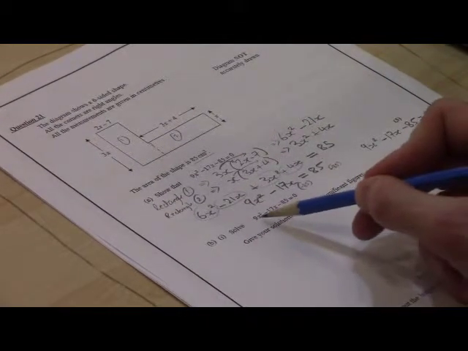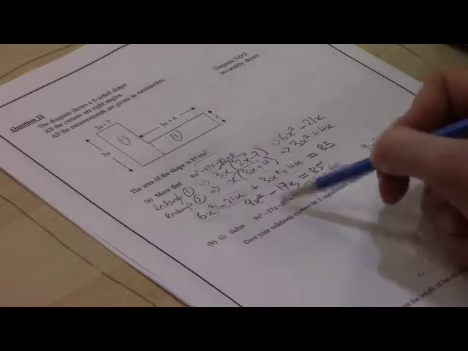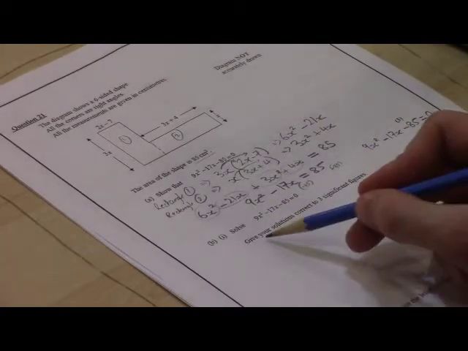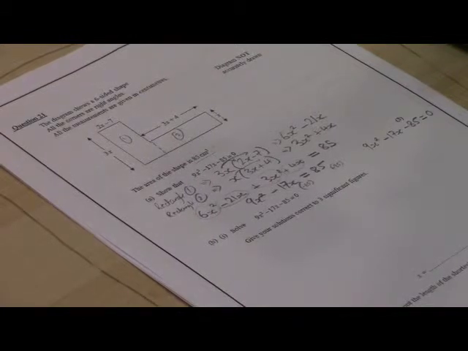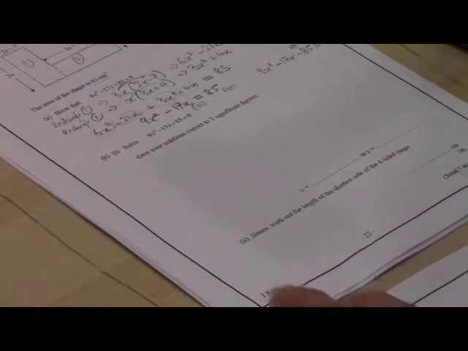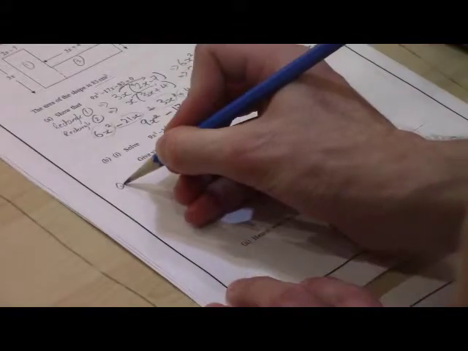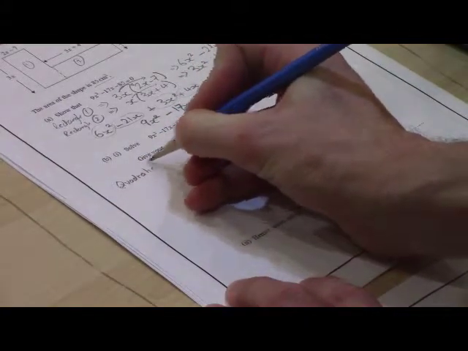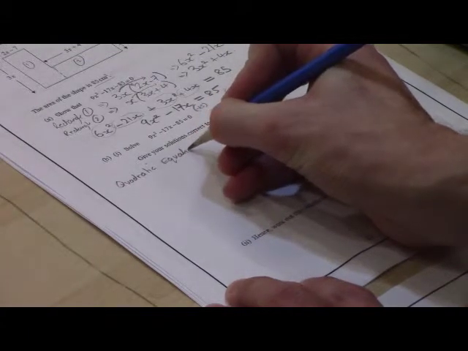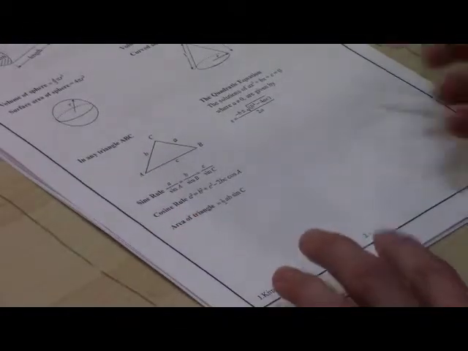Part B is then solve this equation. It's the same one. Solve this equation. Give your solutions correct to 3 significant figures. Now, if you recognise it, this 9x squared minus 17x minus 85 is a quadratic equation. Quadratic equations normally have an x squared part, they normally have an x part, and they normally have a number part on their own. Now, at the front of the booklet, there was this thing, the quadratic equation.